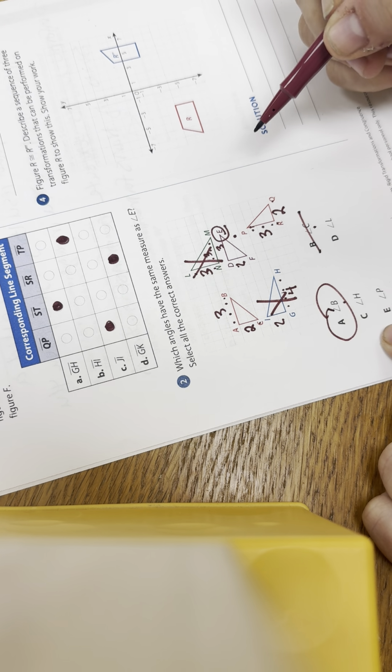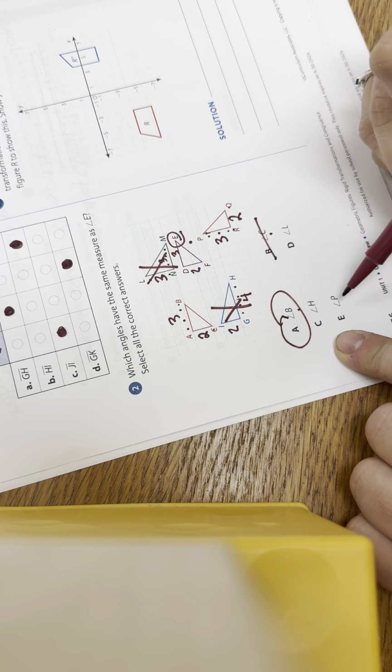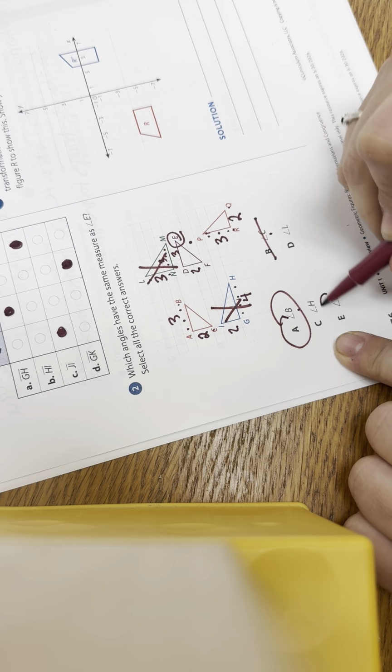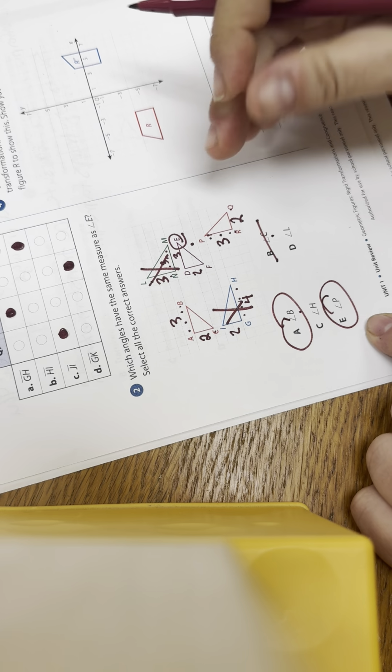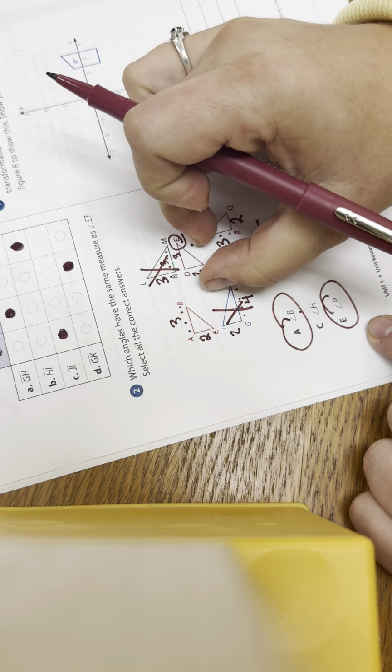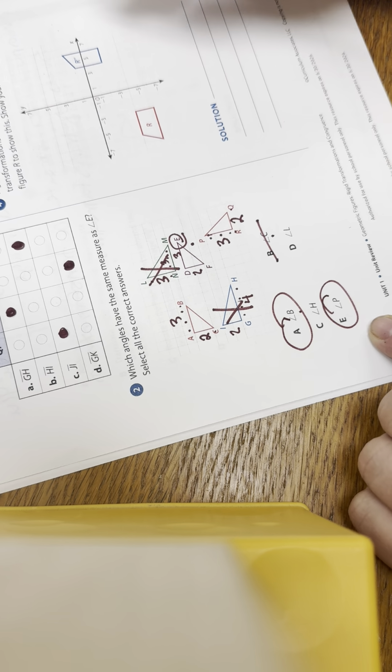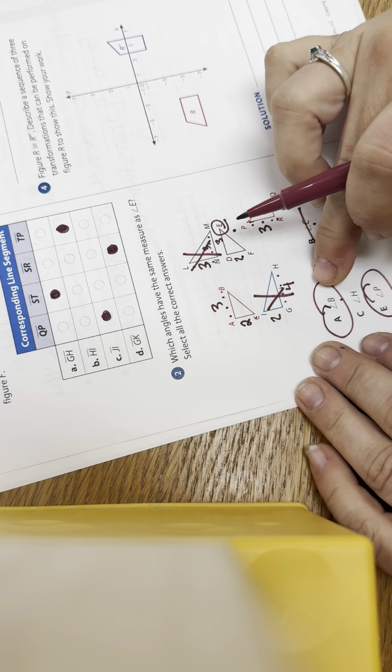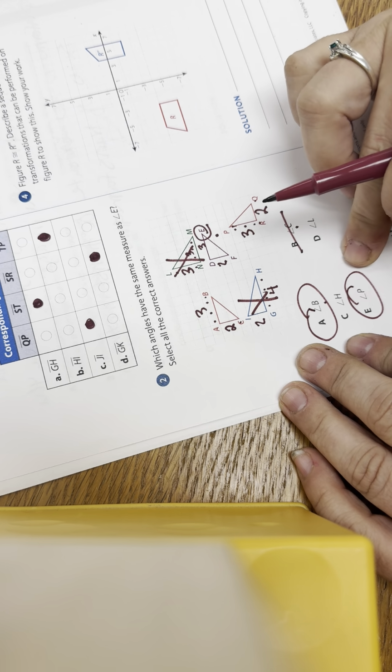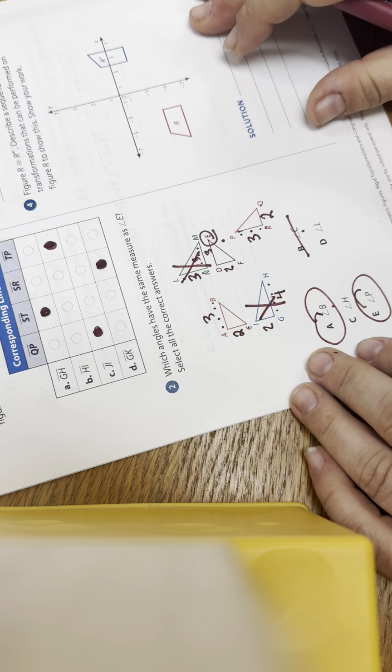This one we know is wrong. So I have H, P, and L. P is the only one that matches. Angle P. Plus, if I flipped this, P would be sitting on E. So option A and option E are the only answers.